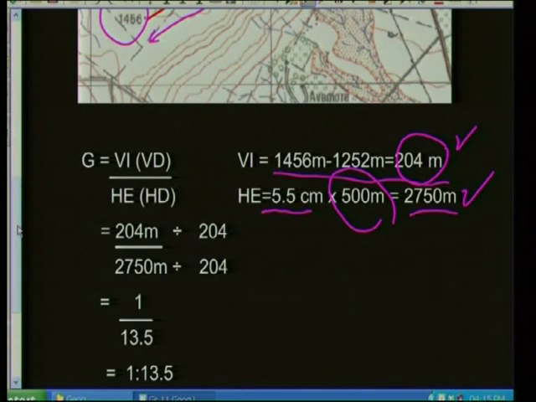Now you may notice that there is something on the side here. Why do I do that? Just remember, learners, gradient we have to express as a ratio, the vertical distance in comparison to the horizontal distance. 1:something. So always we have to bring one figure down to 1 to express it as a ratio.